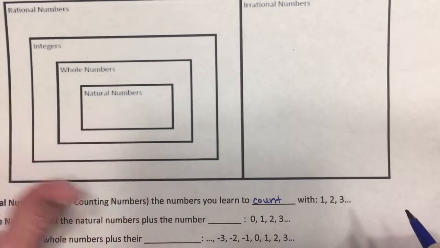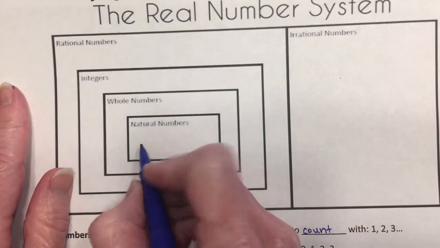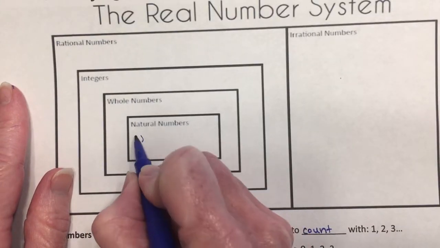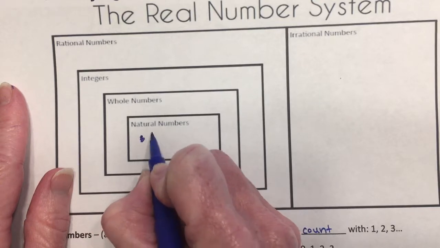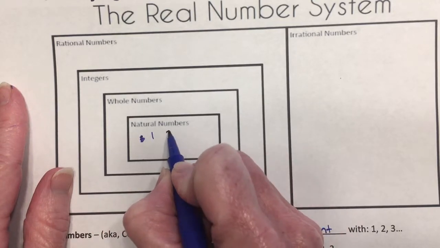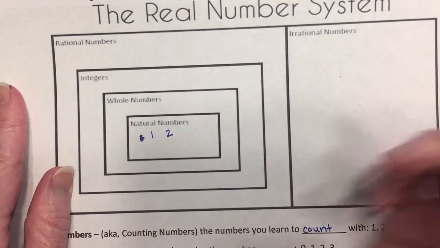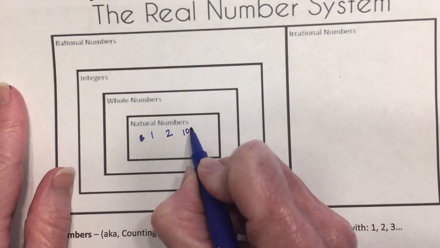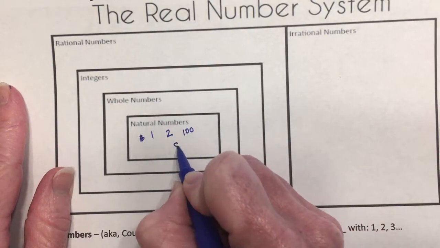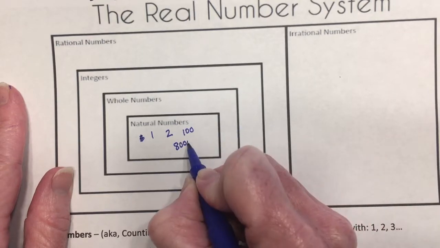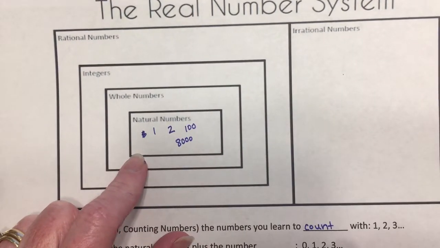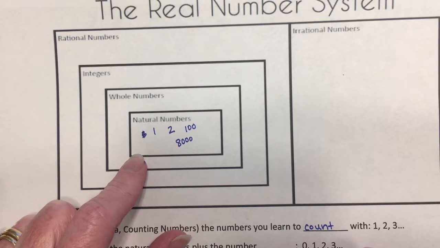But you could keep on counting. You could get up to 100, and then if you wanted, you could get up to 8,000. It could be pretty much any number you can count to, and the longer you count, the bigger these numbers would get. So those are your natural numbers.